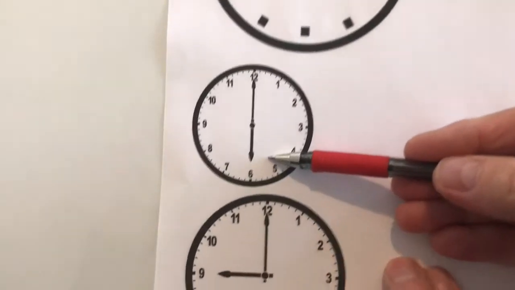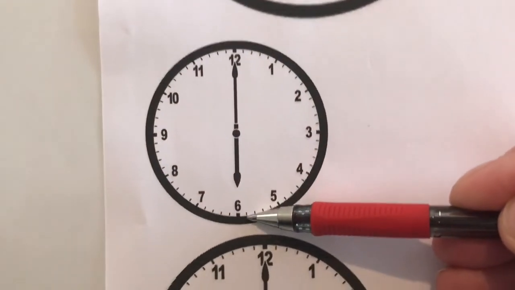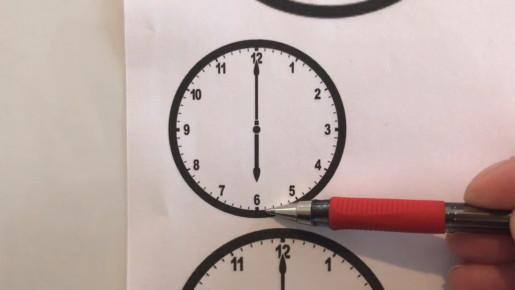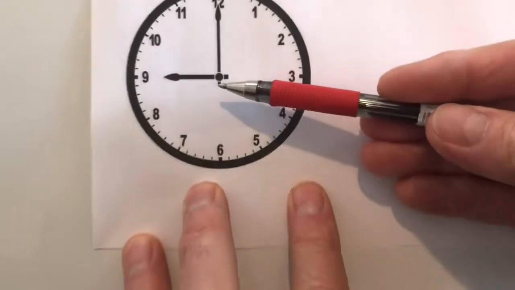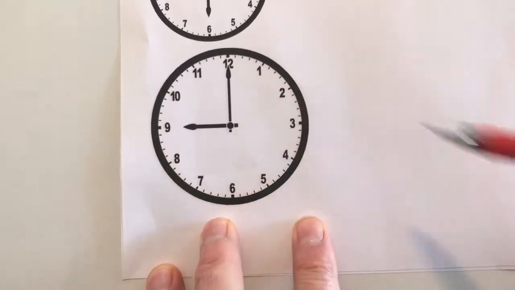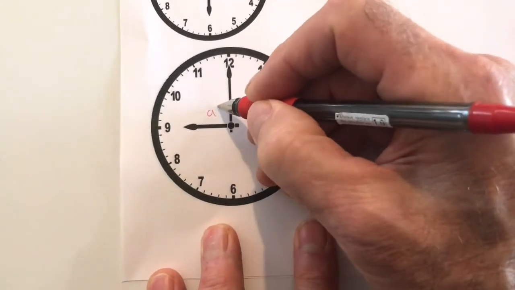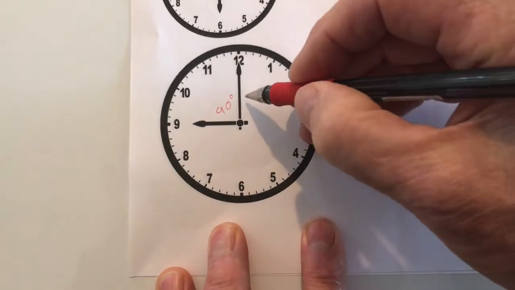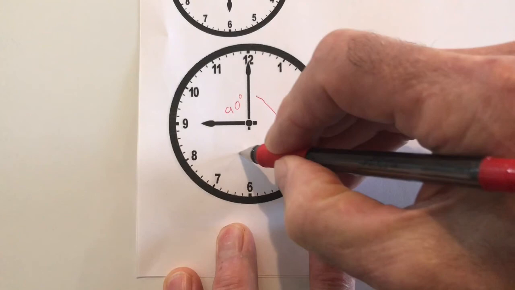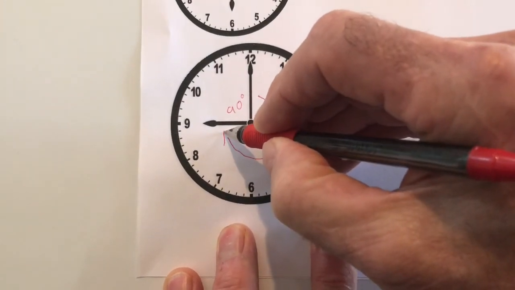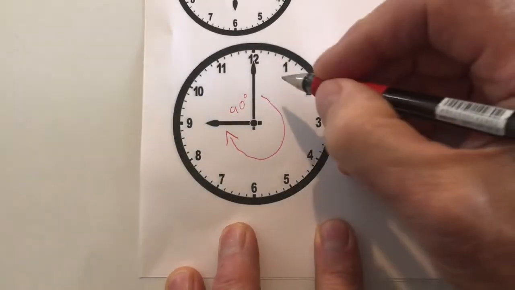My 6 o'clock is in a straight line, so I know that's 180 degrees. When I'm looking at 9 o'clock, I have 90 degrees this side, but on the outside, I have a reflex angle of 270 degrees.